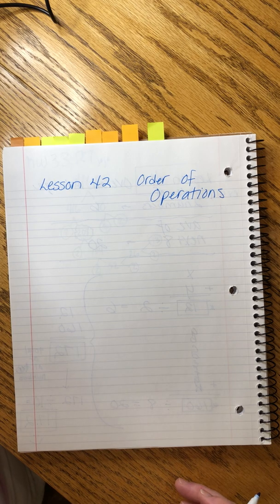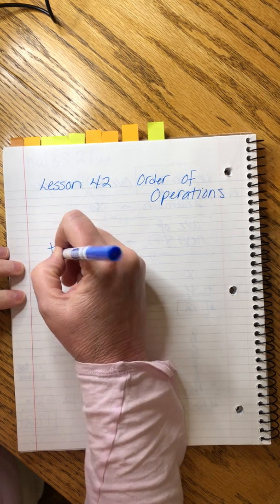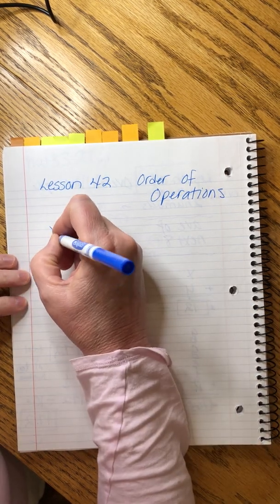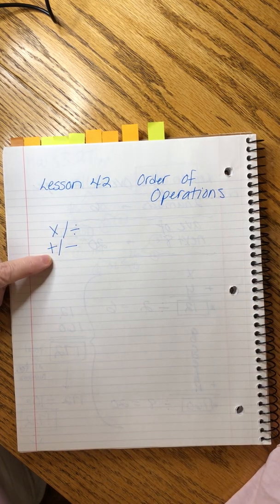We know that order of operations is a set of rules that all mathematicians, including you, have agreed to abide by so that we do our problems in the same order. It makes it easier for us to write them down and all understand what they mean. We've all agreed that the very last thing that we're going to do is adding or subtracting. We've all agreed that we're going to do multiplying and dividing before we do adding and subtracting.